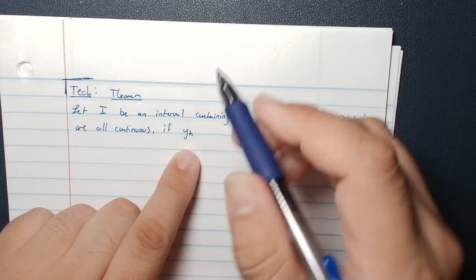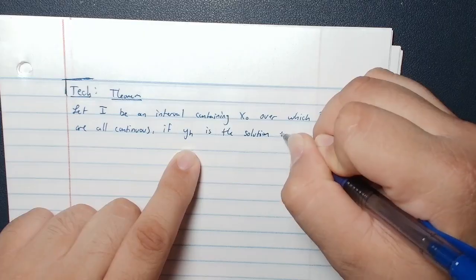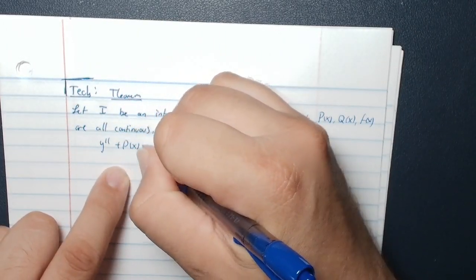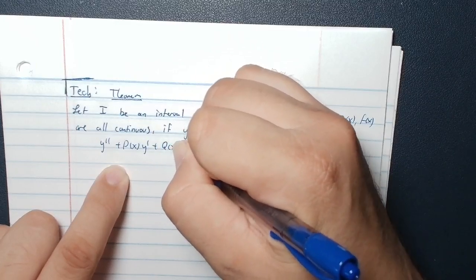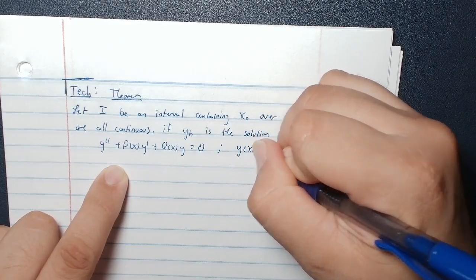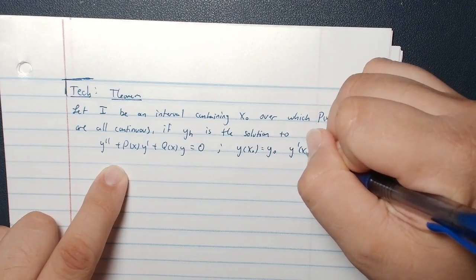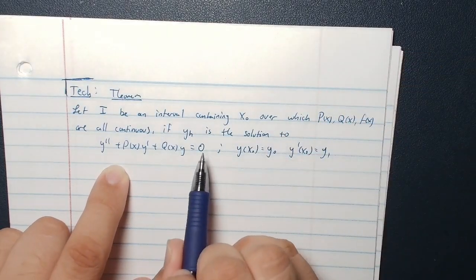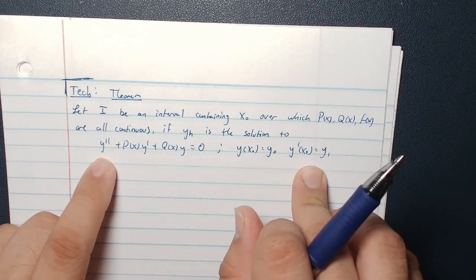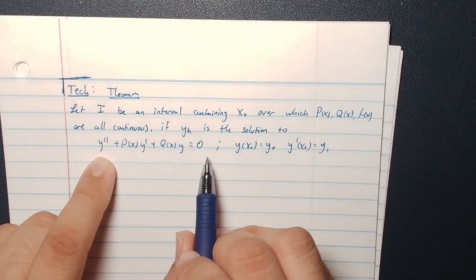So if y sub h is the solution to y double prime plus p of x y prime plus q of x y equals 0 under the conditions that y at x naught is equal to y naught and y prime at x naught is equal to y1. So here this is simple, and these can be whatever you want them to be. Y sub h is a solution to this initial value problem. It's called y sub h because it's the solution to the homogeneous initial value problem.